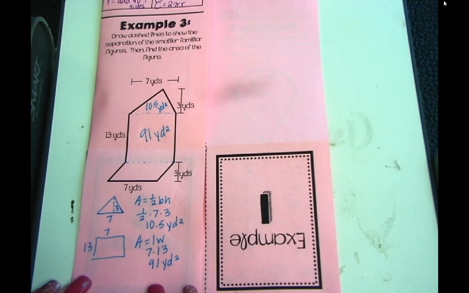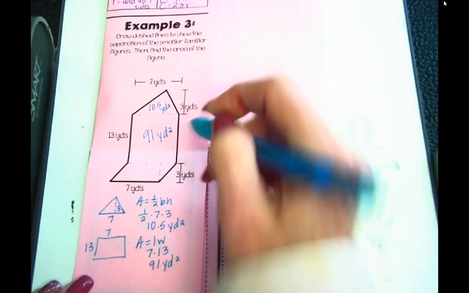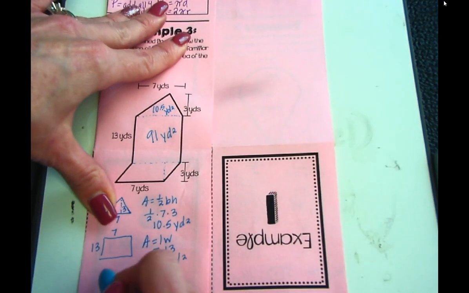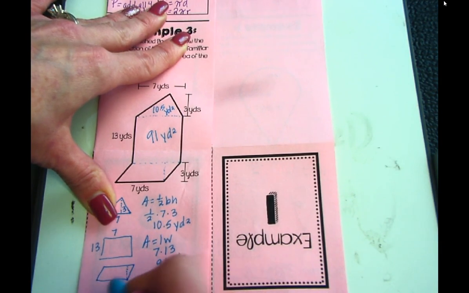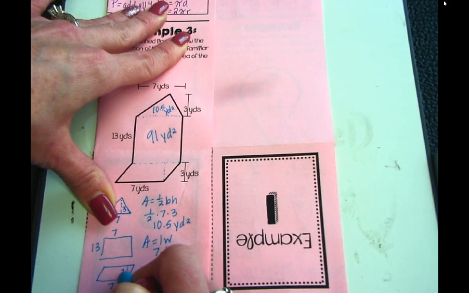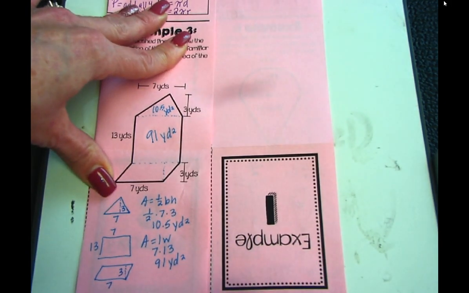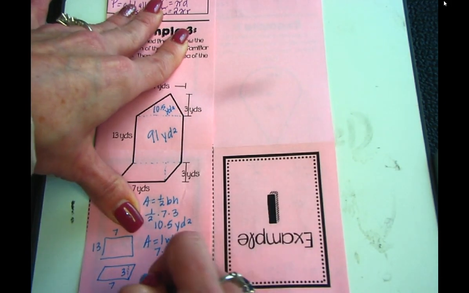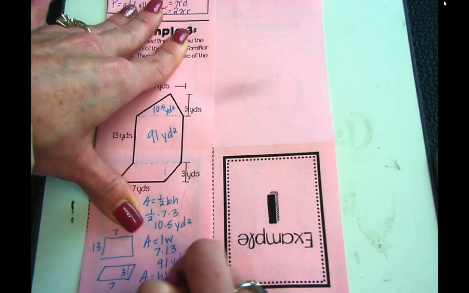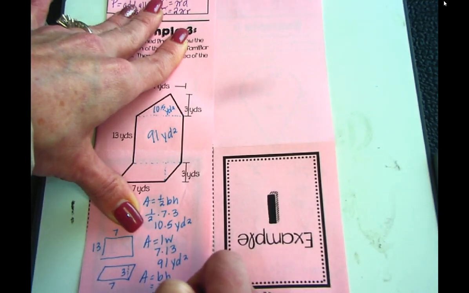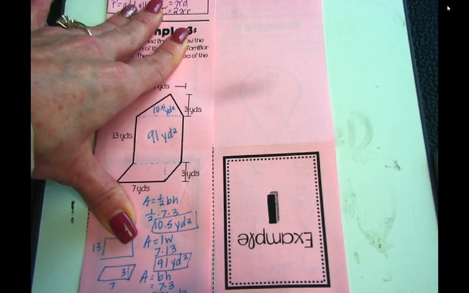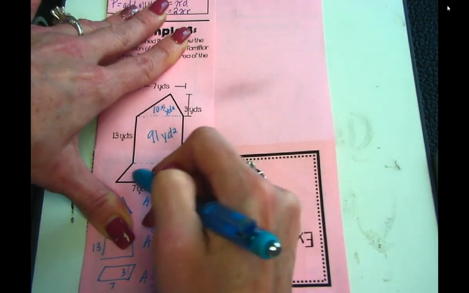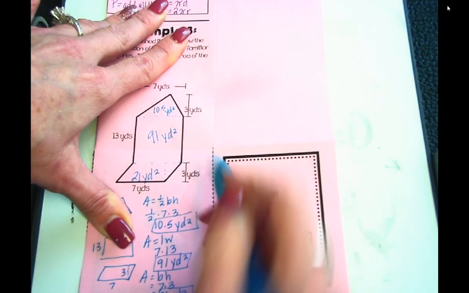And then the last piece is that parallelogram. And the parallelogram, we're given the base and the height, 7 by 3. So our area is base times height. Our area is 7 times 3, which is 21 yards squared. So we have our 3 shapes, and now we're going to simply add them all together.